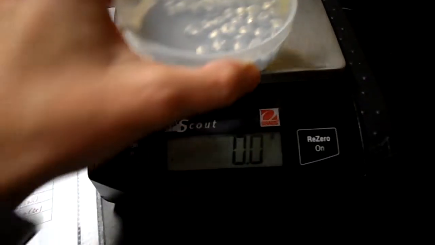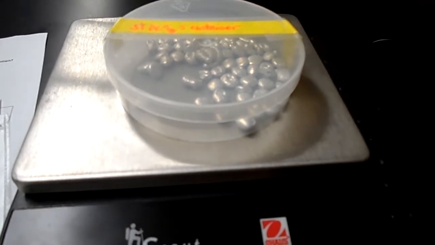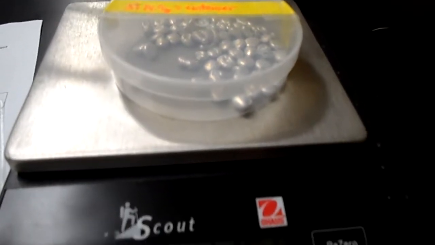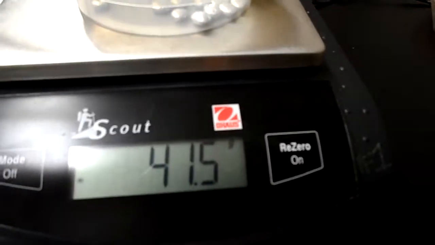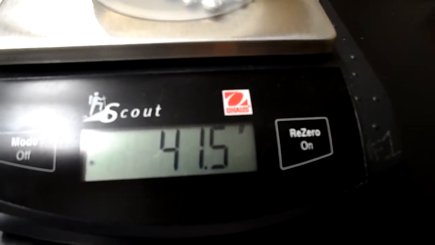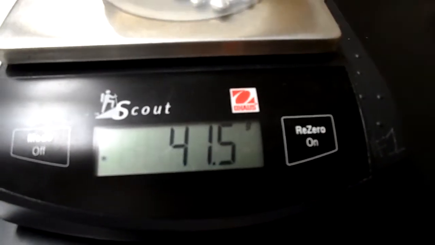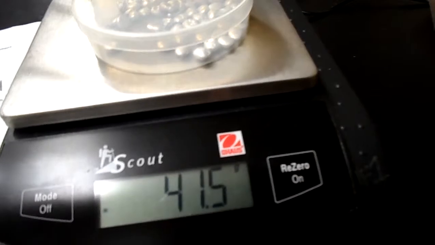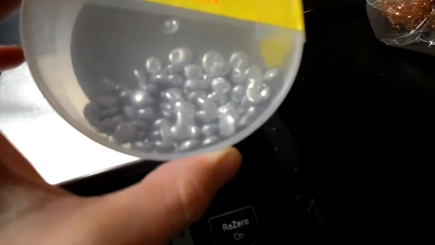Element 5. The container is 14.9 grams. The container plus the element is 41.5 grams. And from this information, you should figure out what element this is. Kind of neat looking.